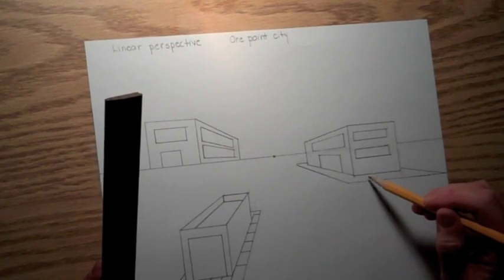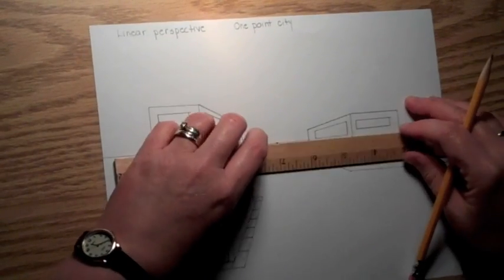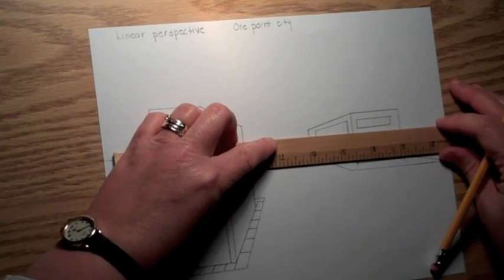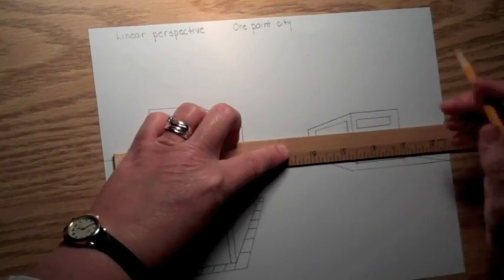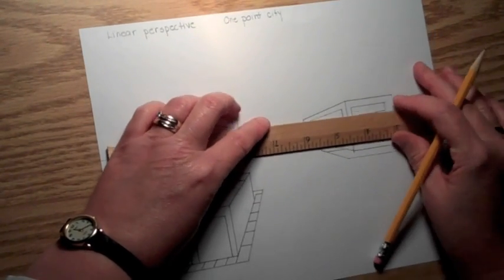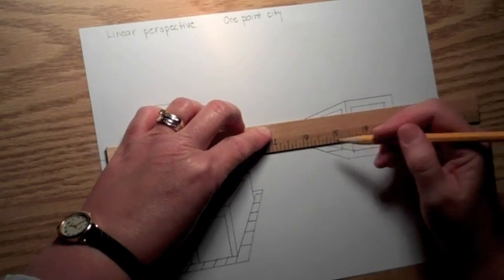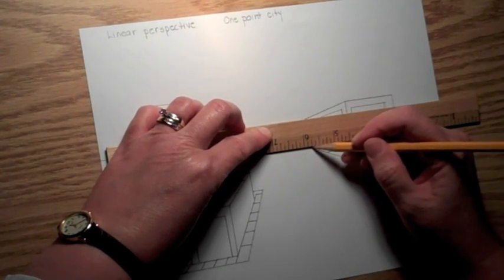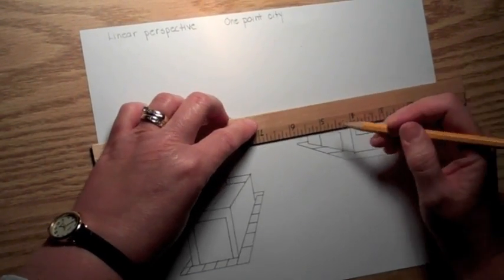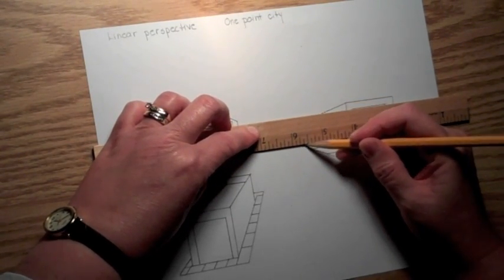Now, these cracks in the sidewalk are going to look a little different because the building's closer to the horizon line. You still need to keep your ruler straight, and you need to make horizontal lines. And they need to get smaller and closer together as they go back. But the sidewalk is more stretched out because it's closer to the horizon line.